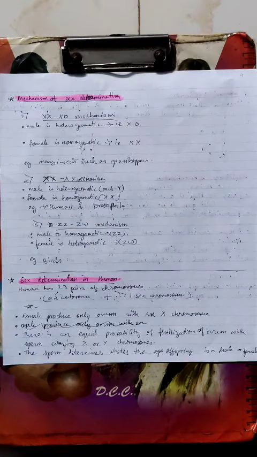Sex determination in humans, that is XX and XY type. Humans have 23 pairs of chromosomes, 22 pairs of autosomes plus 1 pair of sex chromosomes. A pair of X chromosomes, XX, is present in females, and XY chromosomes are present in males. During spermatogenesis, males produce two types of gametes, 50% with an X chromosome and 50% with a Y chromosome. Females produce only ovum with an X chromosome. There is an equal probability of fertilization of the ovum with a sperm carrying either an X or Y chromosome. The sperm determines whether the offspring is a male or a female.